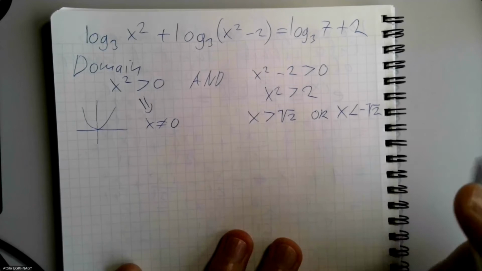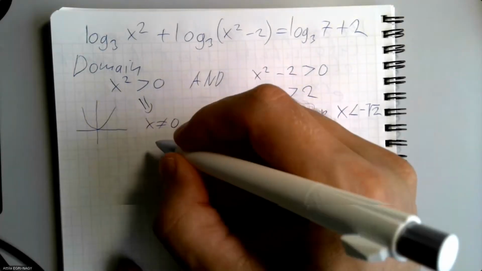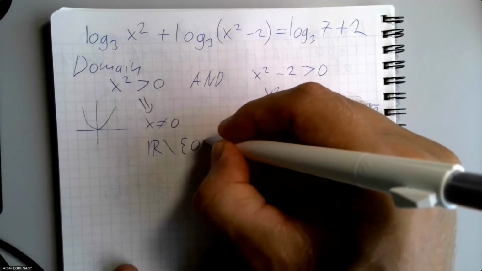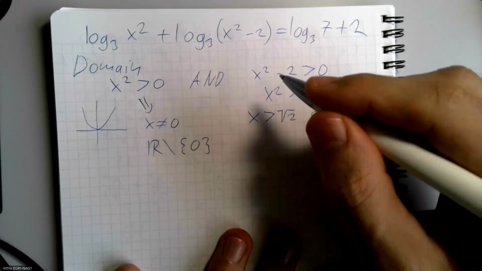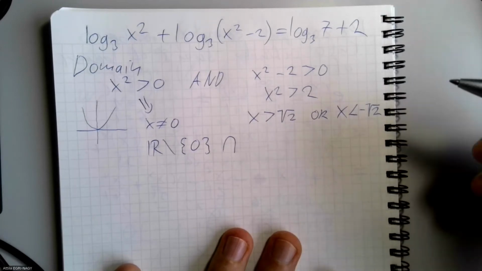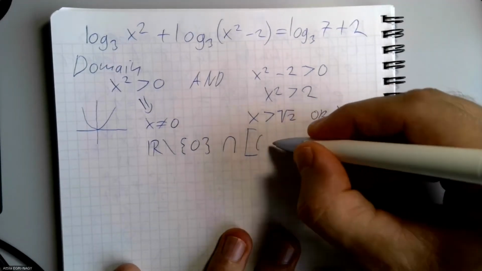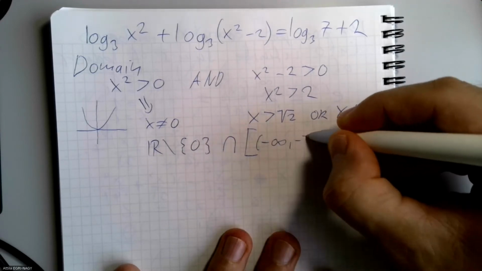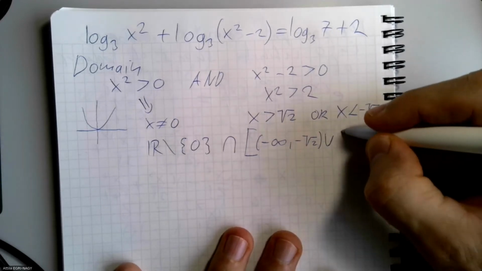So these two together, this would be the set of all real numbers except 0, and this one. So we need to take the intersection with this one, which is the union of these two.